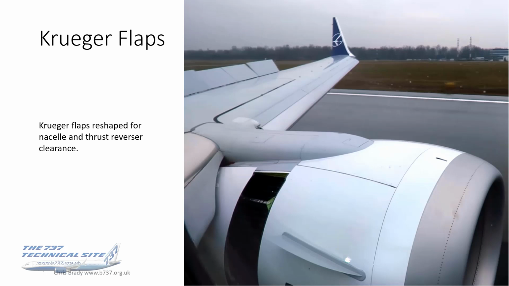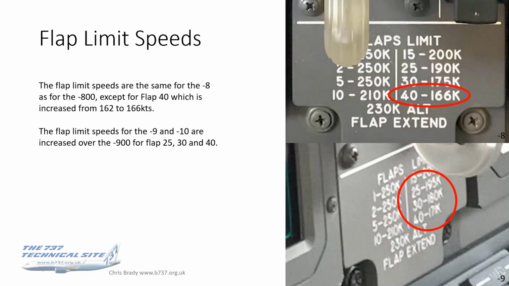The Kruger flaps, those are the ones inboard of the pylon here. They're reshaped for nacelle and thrust reverser clearance, as you would imagine. The flap limit speeds. Now these have changed very slightly. We got a max 8 placard on the upper picture and a max 9 placard on the lower picture. So for the 8, the flap limit speeds are the same as for the 800, except for the flap 40 position, which was 162 knots on the 800, and it's now 166 knots on the 8.